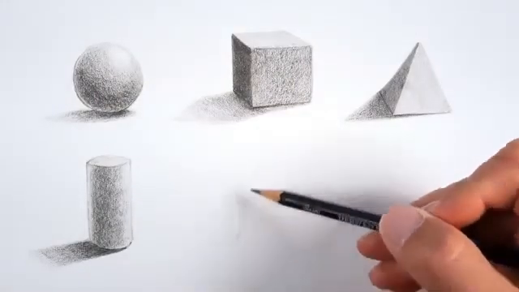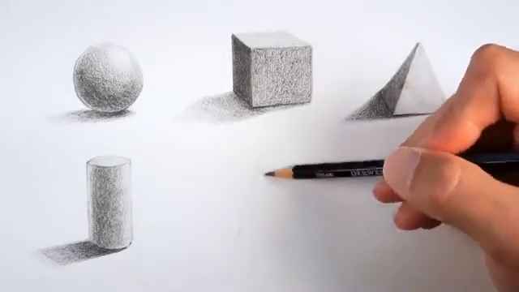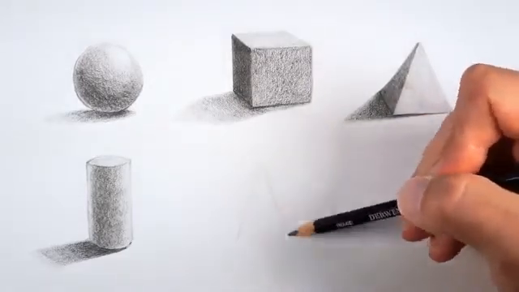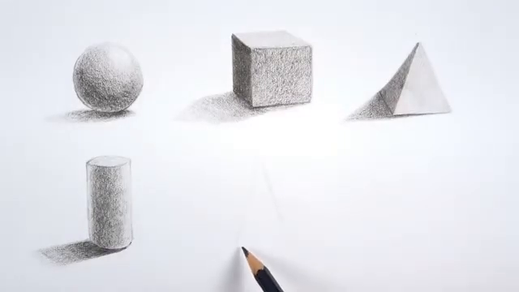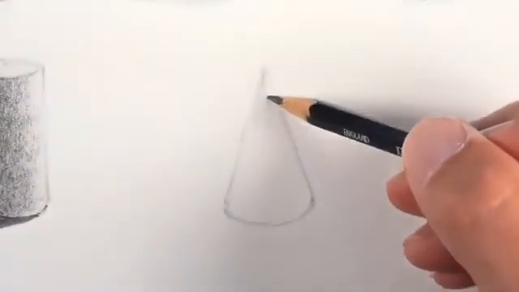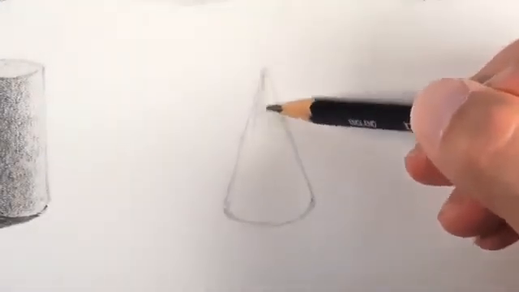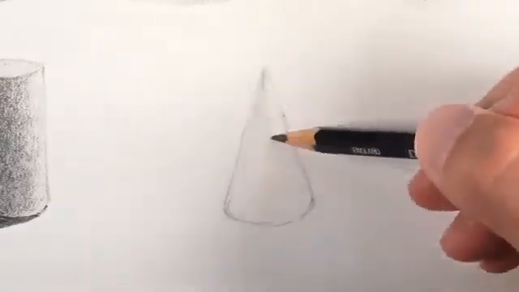We'll tackle one final basic form, and of course this will be a cone. We'll start it in a similar manner as we did with the pyramid, but this time we'll add a rounded bottom. Now, just as we saw with the cylinder, there will be a gradation of value, so that means there'll be a smooth transition from the area of core shadow to midtone to finally the highlighted side.